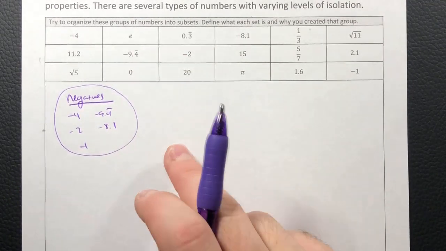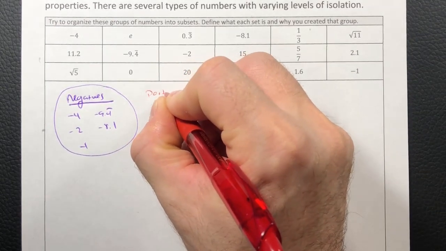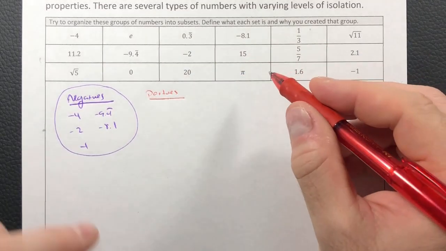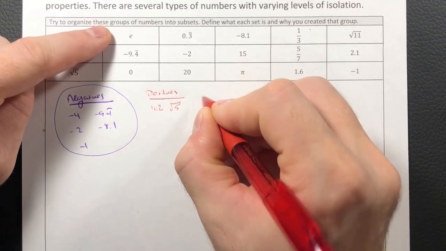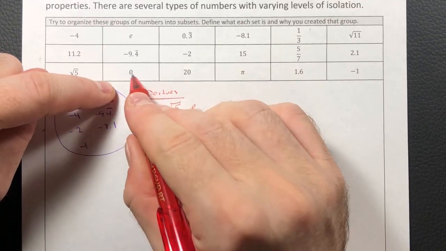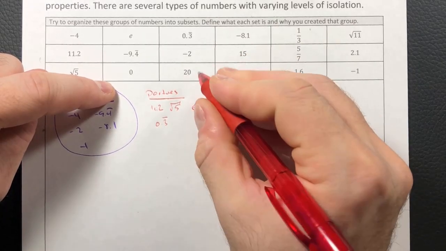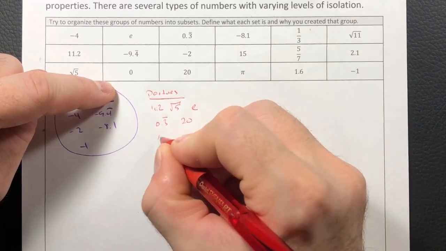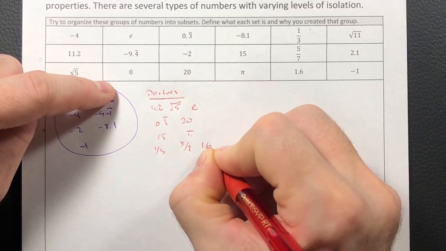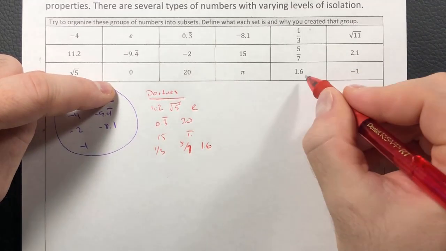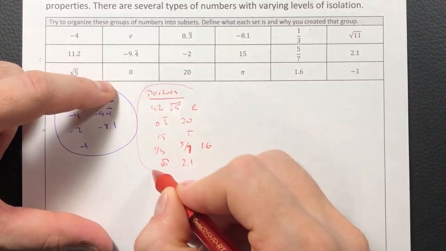Now, if I have negatives, I could also have something like positives. So let's do these in red. So my positive numbers would basically be pretty much everything else. I'd have my 11.2. I'd have my √5. I'd have my e. Can't have 0. I have a 0.3 repeating. I have a 20, a 15, a pi, 1/3, 5/7, 1.6. That's a 7, not a 2. Let's see, √11, and then 2.1. And here are my positive numbers.